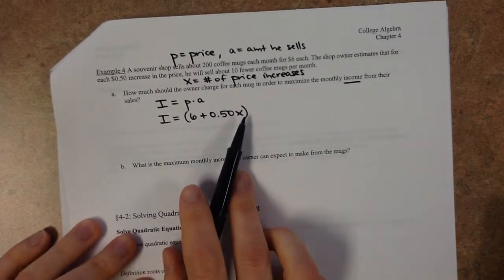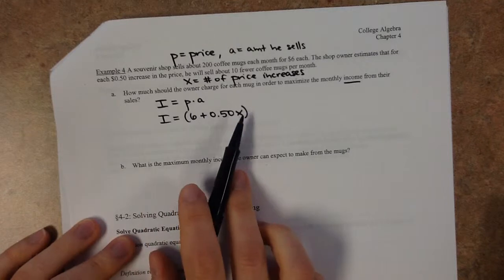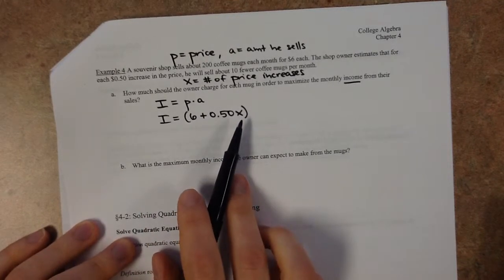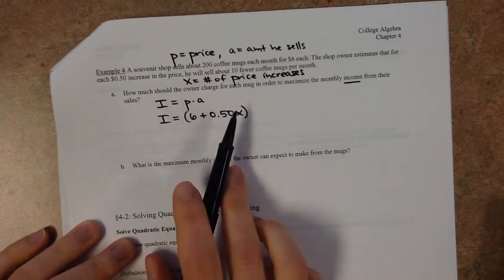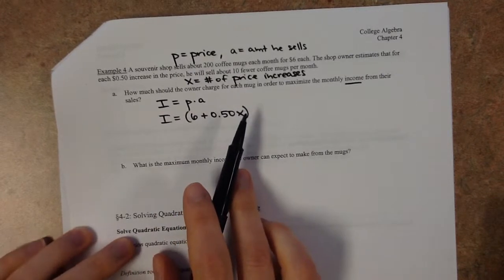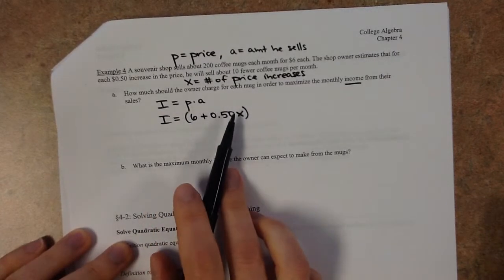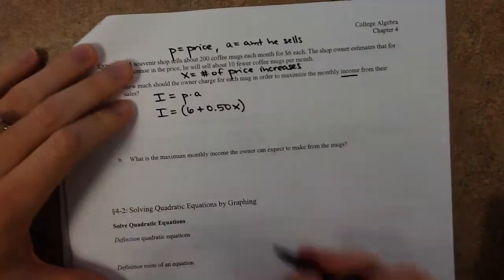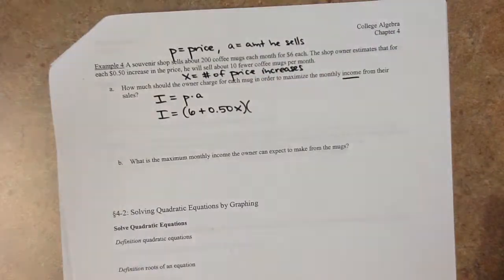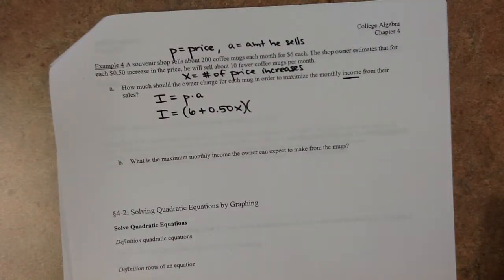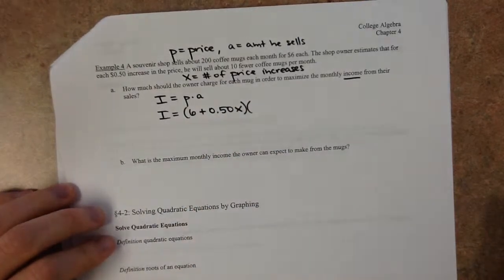So if there's only one price increase, it'd be $6 plus 50 cents. If there were 2 price increases, it'd be $6 plus $1. If there were 3 price increases, it would be $6 plus $1.50. So that's going to give us the new price. And then there's the amount. So the amount that he's going to sell is also going to be affected by the number of price increases.